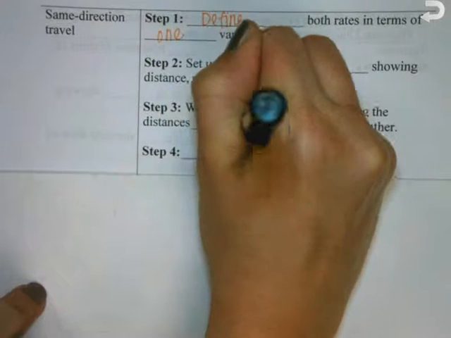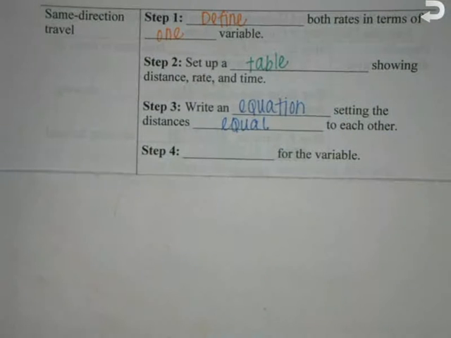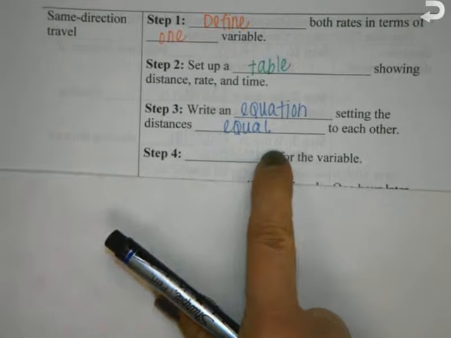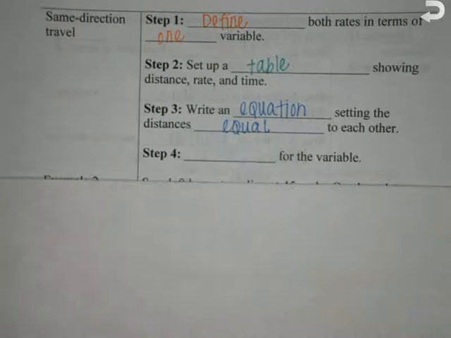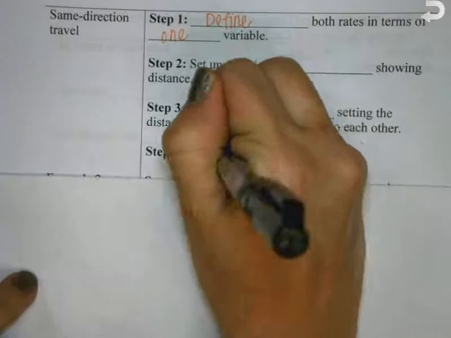Because let's think about it. If Alyssa leaves school and is walking towards Clovis East, and Keely leaves 15 minutes after her and is walking to catch up to Alyssa, once they catch up, they've traveled the same distance, right? So we set the distances equal to each other in this case. And so then step 4, we're going to solve for the variable. Okay, so let's do it.